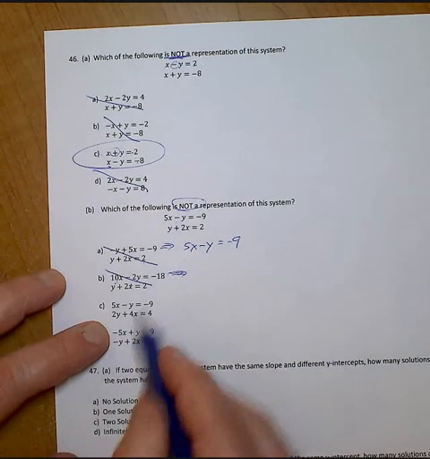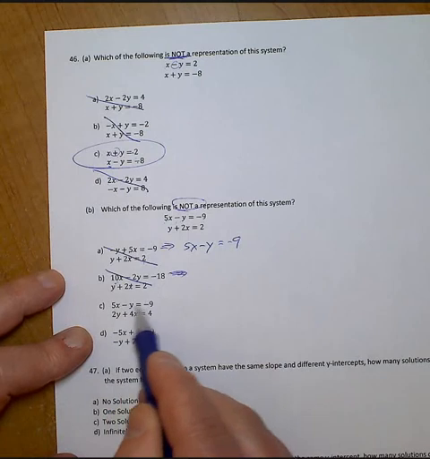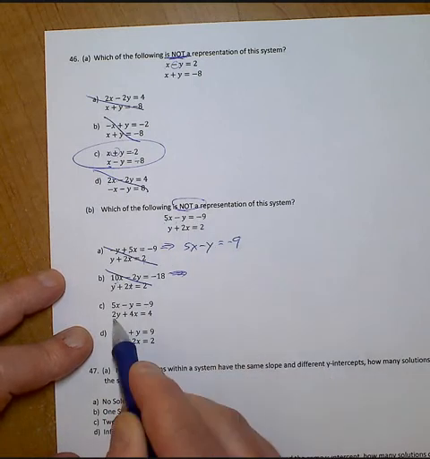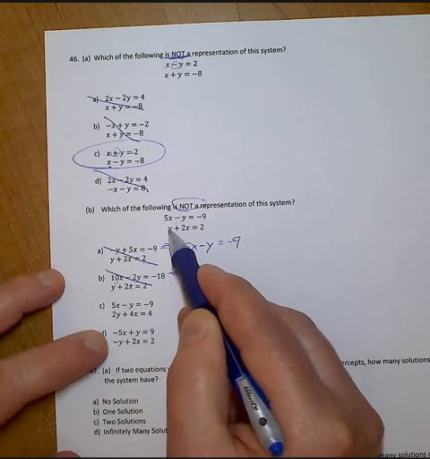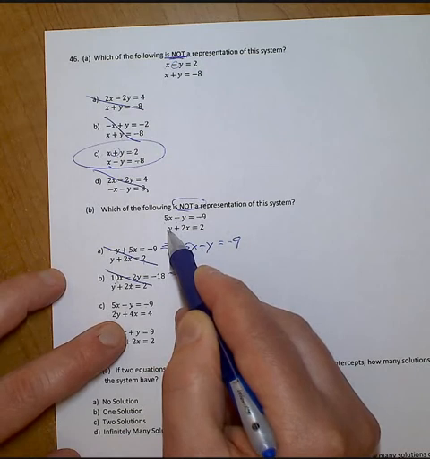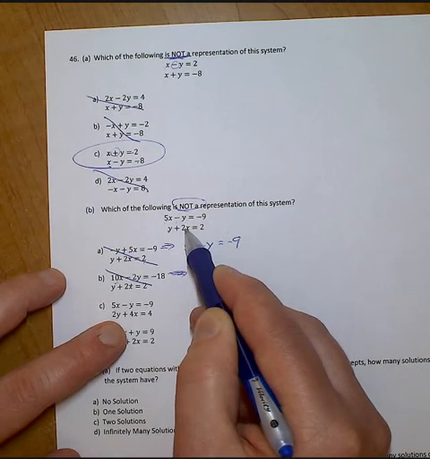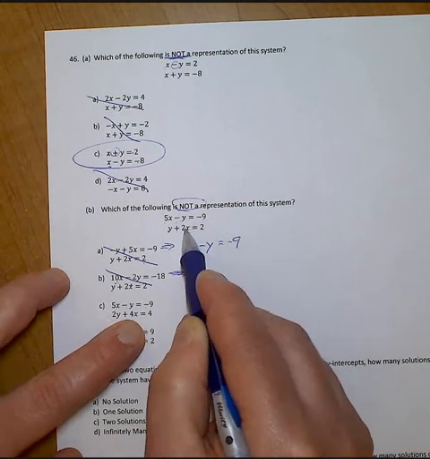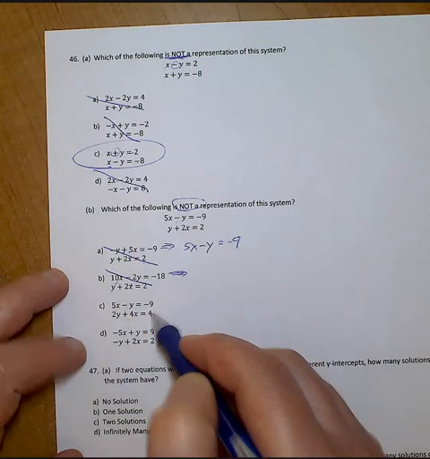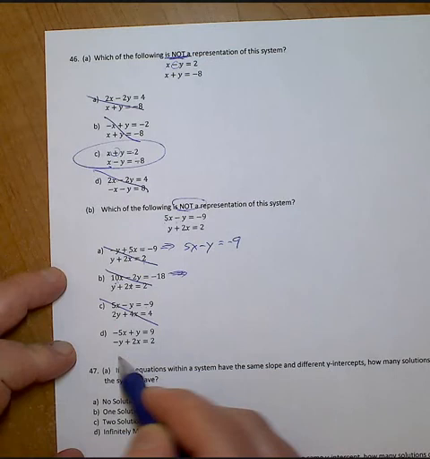Okay, let's look. I got 5x minus y equals negative 9. That top equation is the same. Down here, well, they changed this to a 2y, so I'd have to multiply this by 2. So 2 times y is 2y. 2 times 2x is 4x. 2 times 2 is 4. So that's not a representation. So I guess this is the one, but let's make sure.